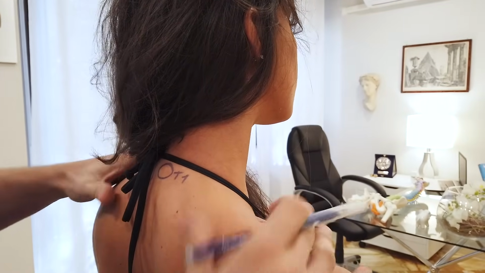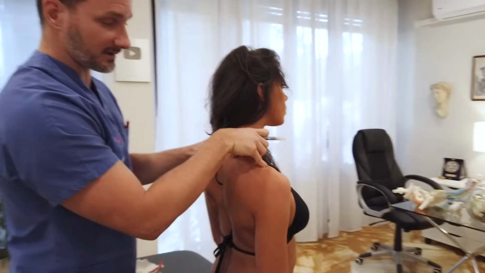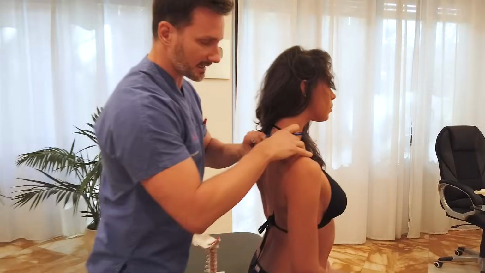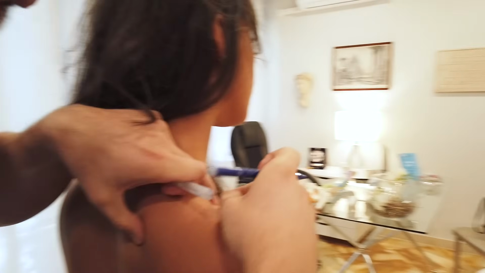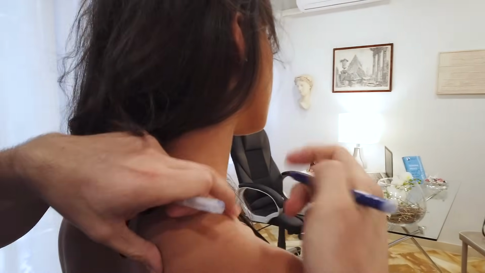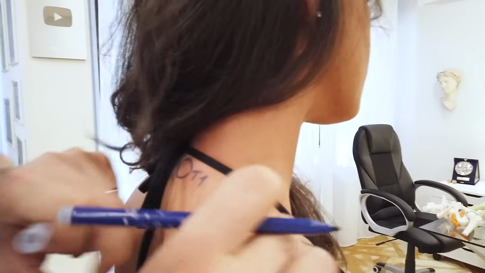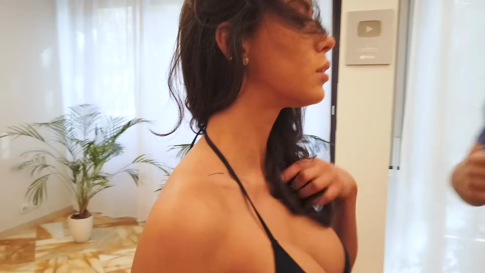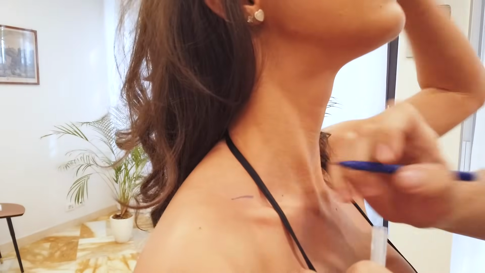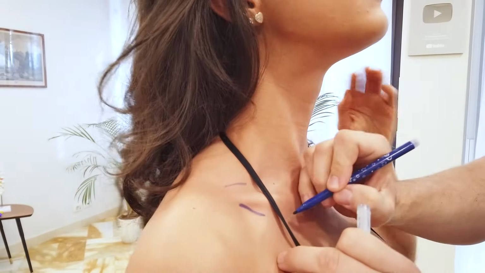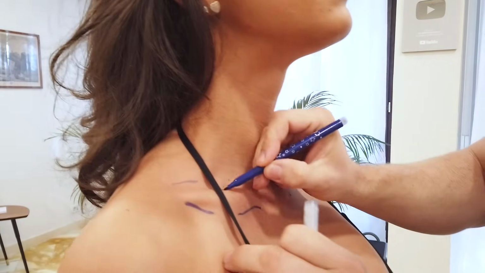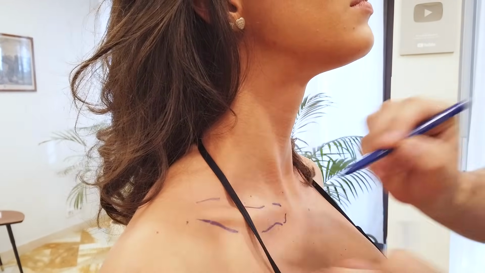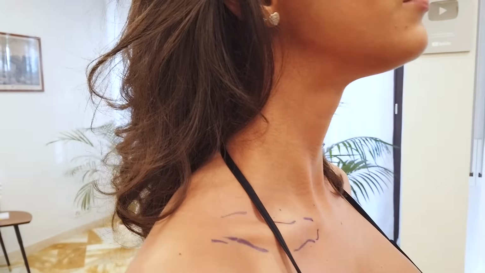upper thorax. So it's very important to find the first rib. The first rib is here, and I can touch here over my clavicle. So here we have the first rib. Very important to treat some important cervical diseases. And then you can see here all the clavicle. This is the clavicle, very important. We will work on it in a few minutes in our treatment.